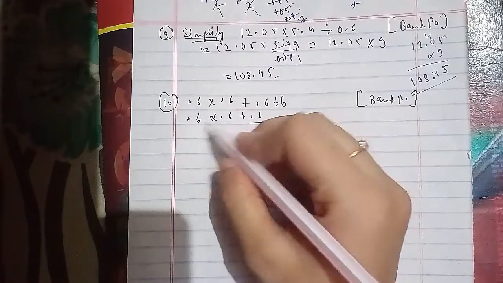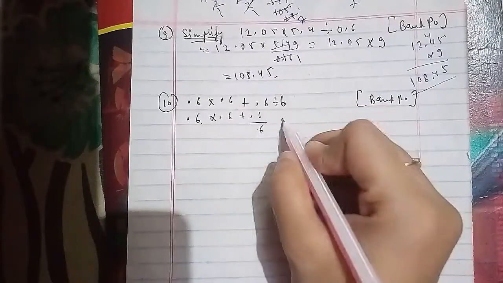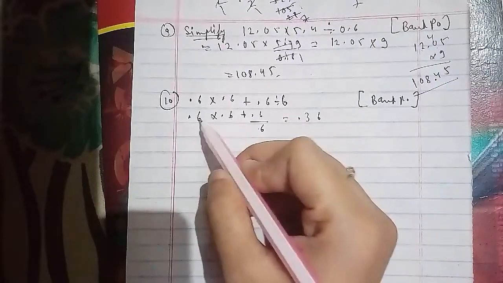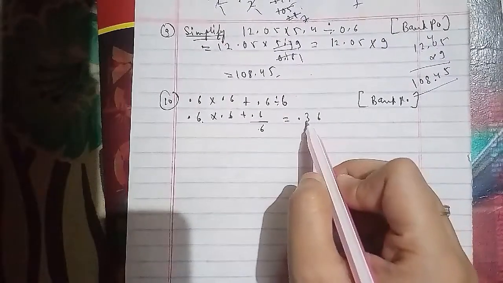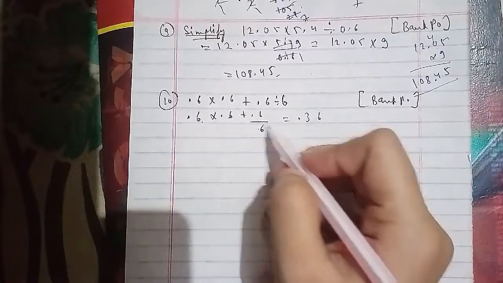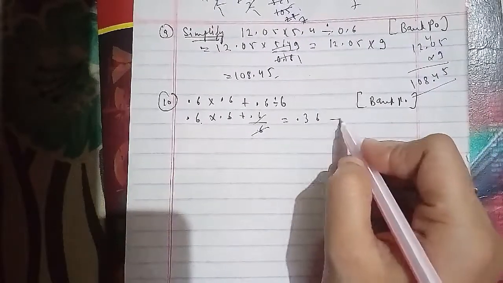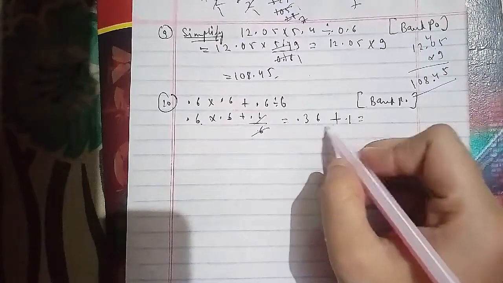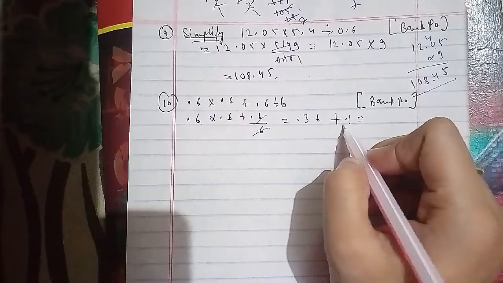So 6 6s are 36, which is 0.36, because we have one decimal place here and one decimal place here, so it will be 0.36. The second term will cancel out, so it will be plus 0.1, and that is equal to 0.36 plus 0.1.